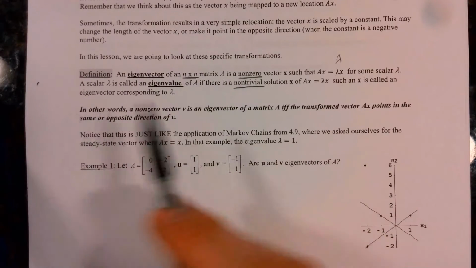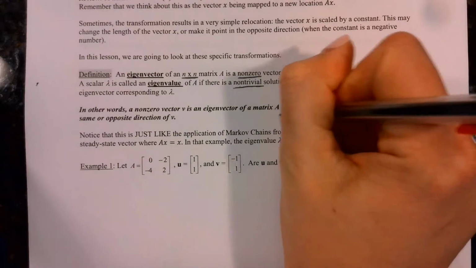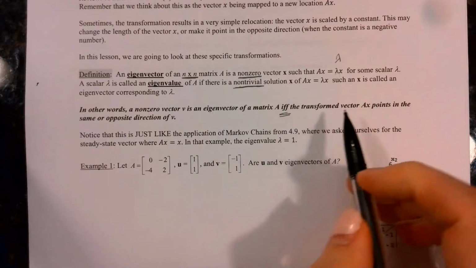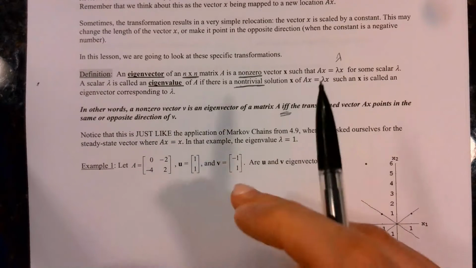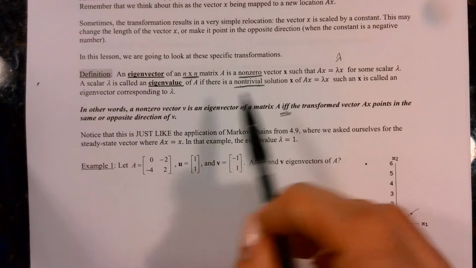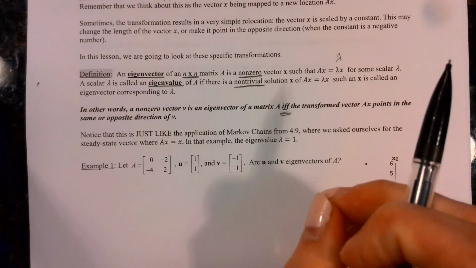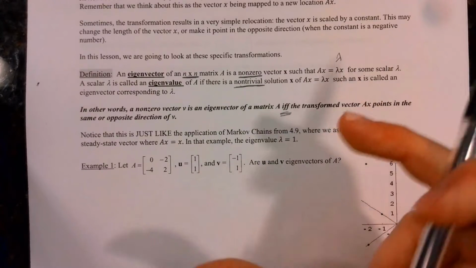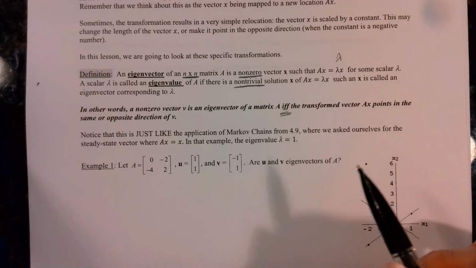In other words, a non-zero vector is an eigenvector if and only if, this is a bidirectional statement, the transformed vector Ax points in the same or the opposite direction of v. Basically, it's an eigenvector if after the transformation, your vector does not change direction. It goes along the same line, if we're thinking about it in a two-dimensional or three-dimensional way.